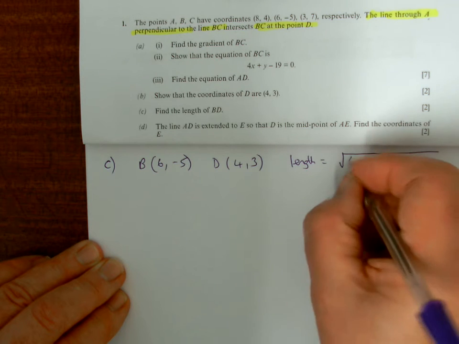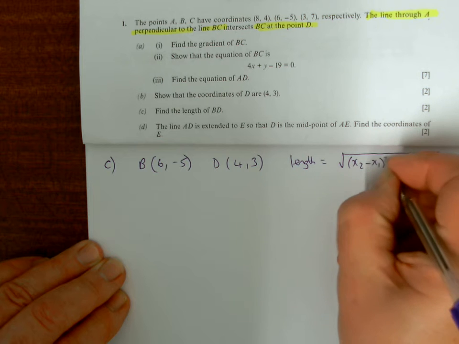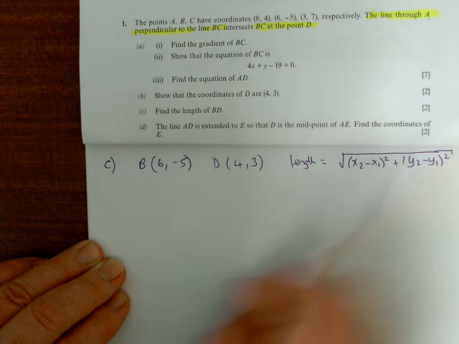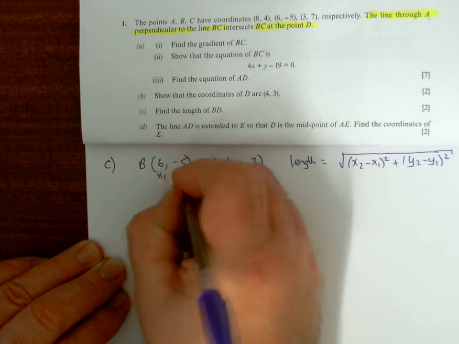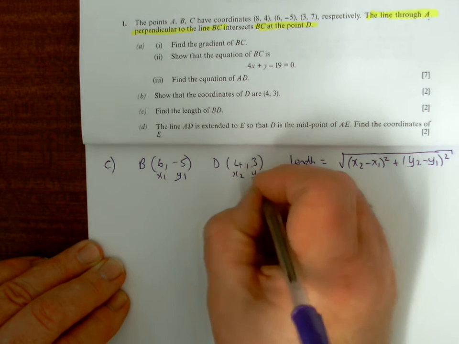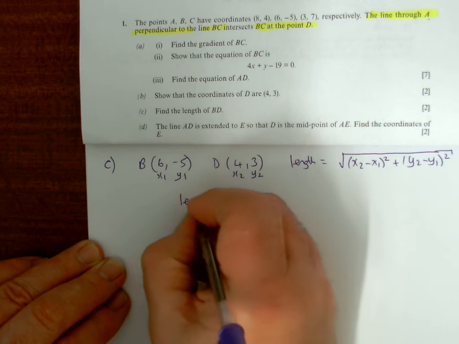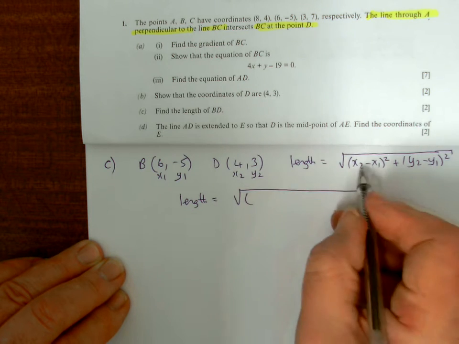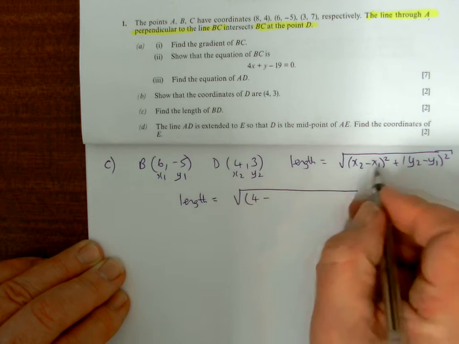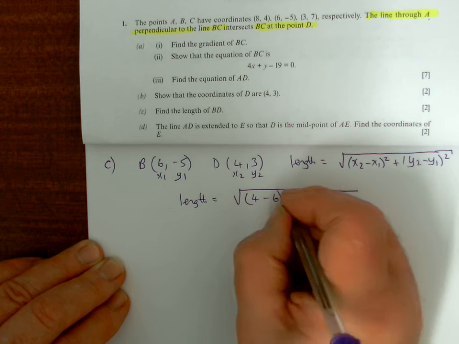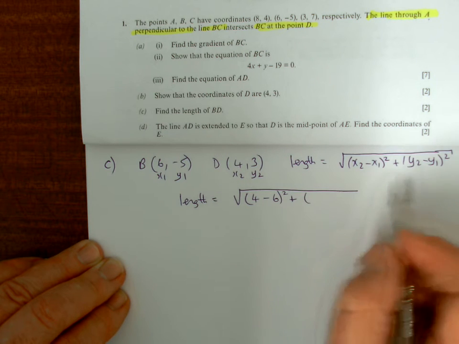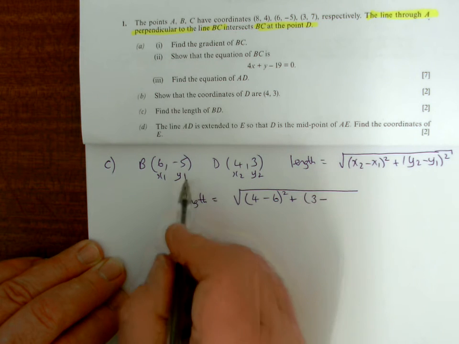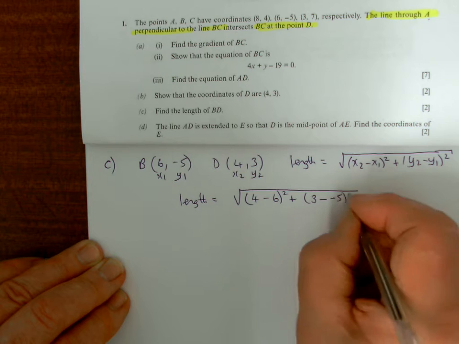This should be learnt. That's x2 minus x1 all squared plus y2 minus y1 all squared. So the length is the square root of, sub in x2 is 4, minus x1 is 6 squared, plus y2 is 3 minus y1 is minus 5 squared.